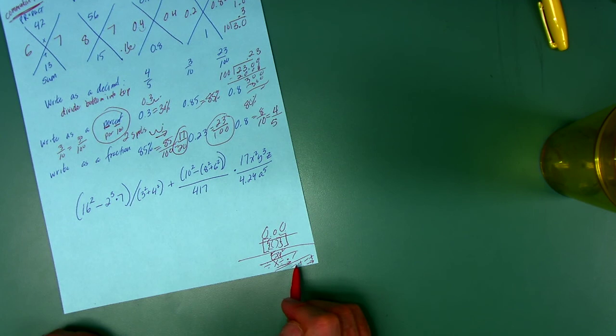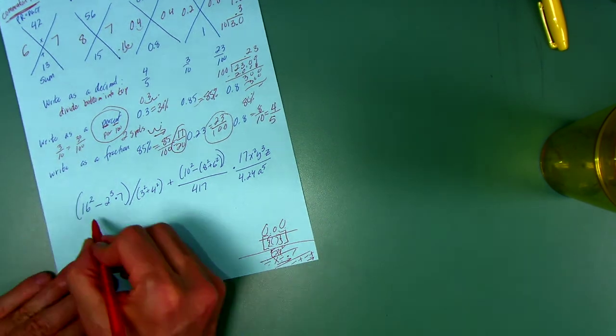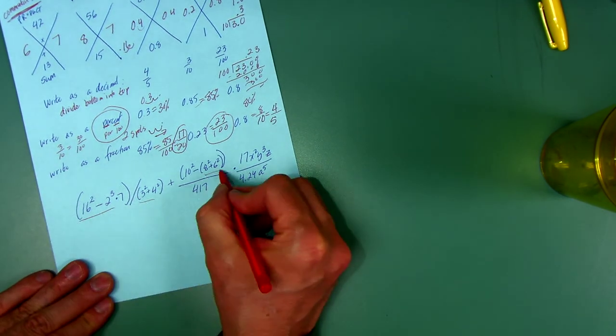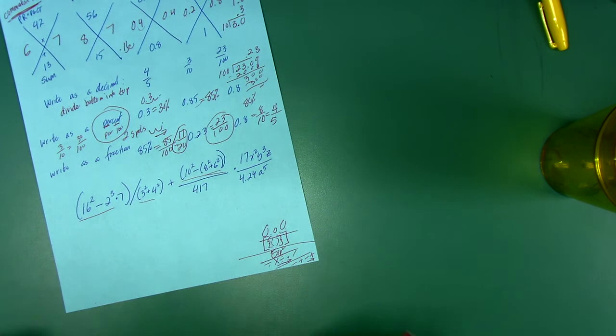But if I have any multiplying and dividing, I've got to do those first before I do any adding and subtracting. So looking at this big problem, I've got a set of parentheses there, a set there, a set there, and a set there. I'm going to do all those first.